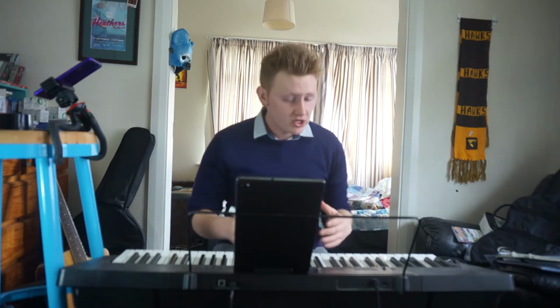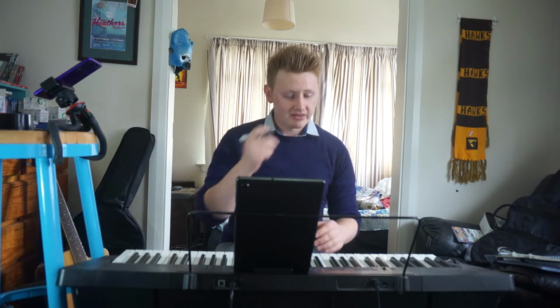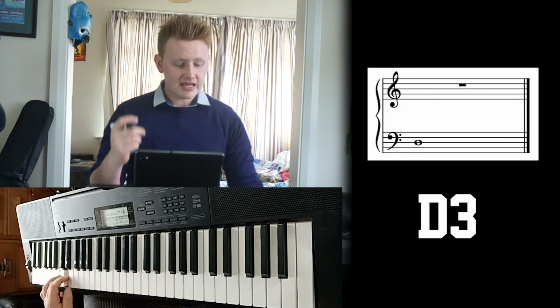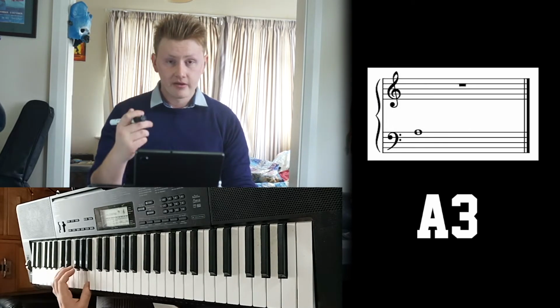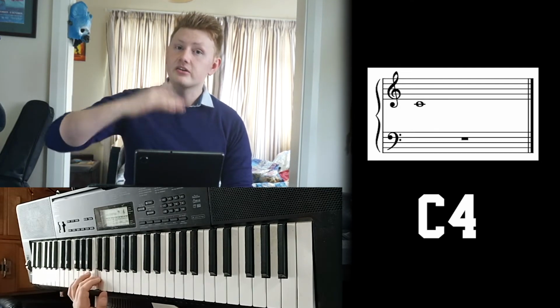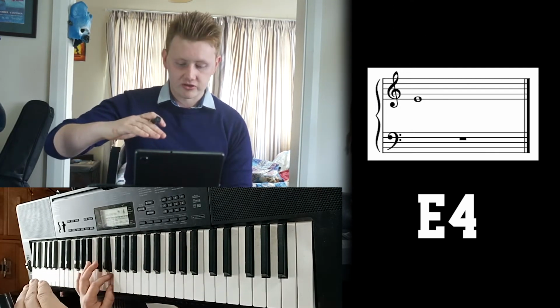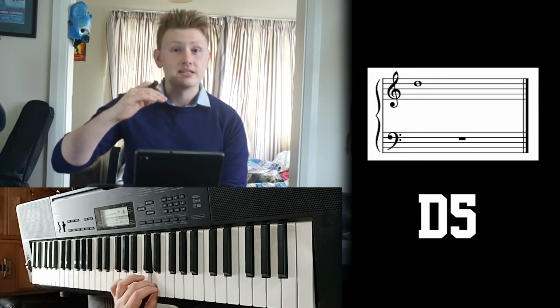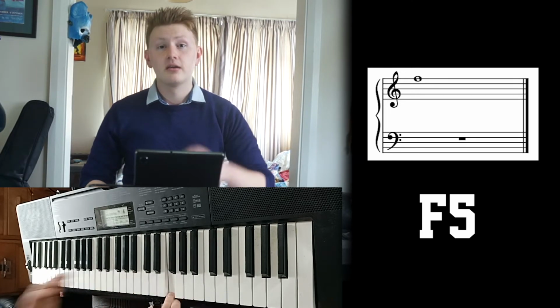So, in theory, you can count up in thirds all the way from the bottom line of the bass clef up to the top line of the treble clef. And that would go like this. G, B, D, F, A, that's the top of the bass clef. Then we've got middle C, then going up onto the treble clef, we've got the E, G, B, D, and finally the F at the top of the treble clef.